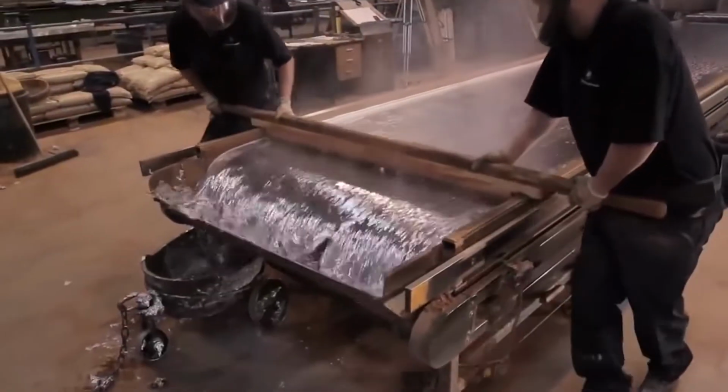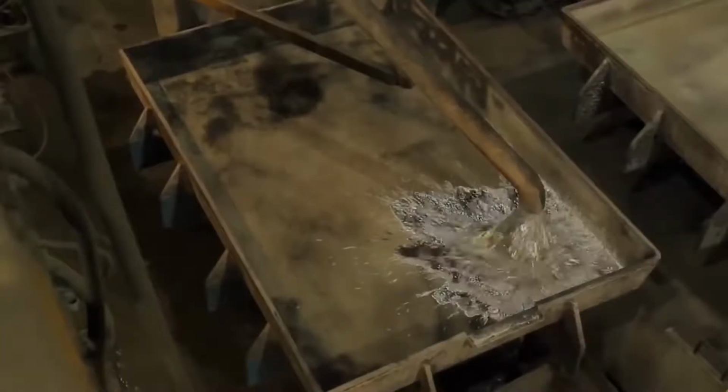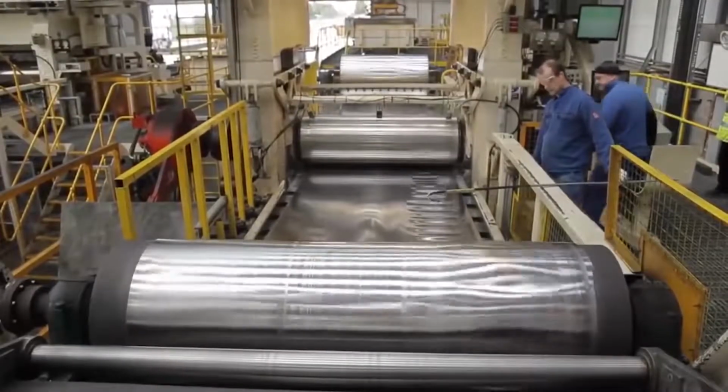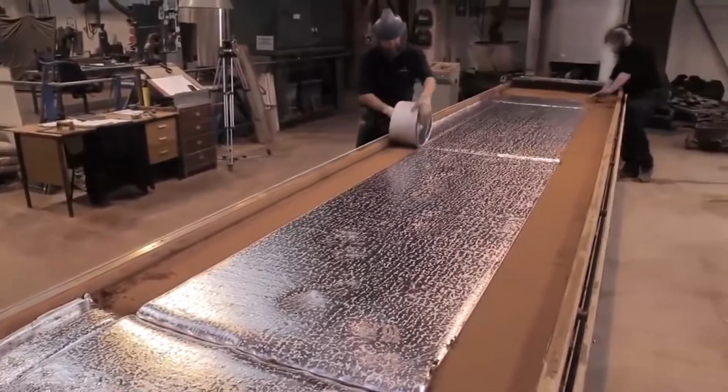Liquid lead is poured onto the finished sand platform. Workers remove the excess so that the metal hardens in a thin layer. Then these sheets are cut or bent. Afterwards, they are used to create the roof.